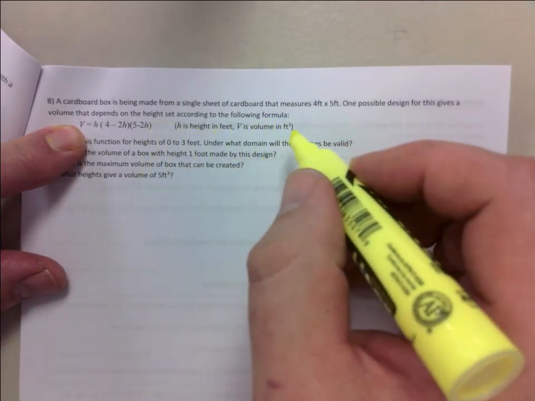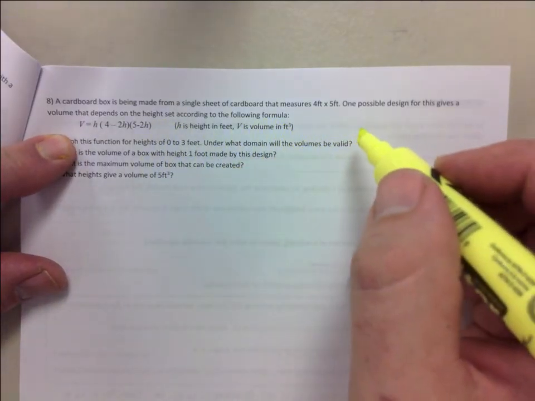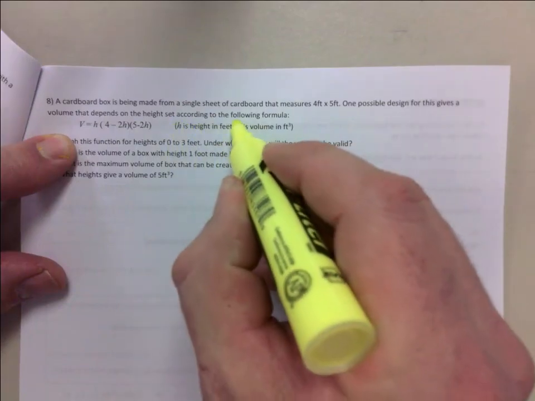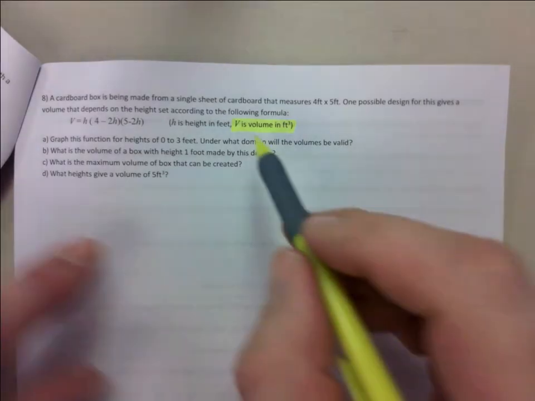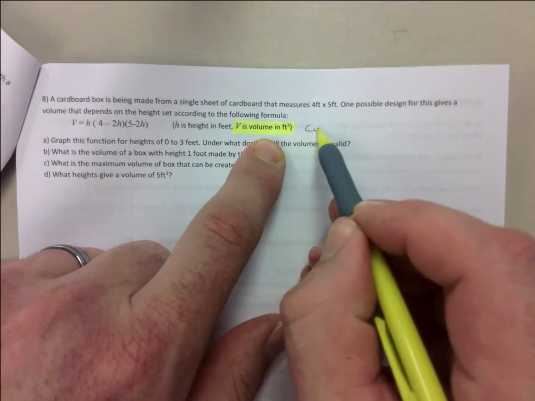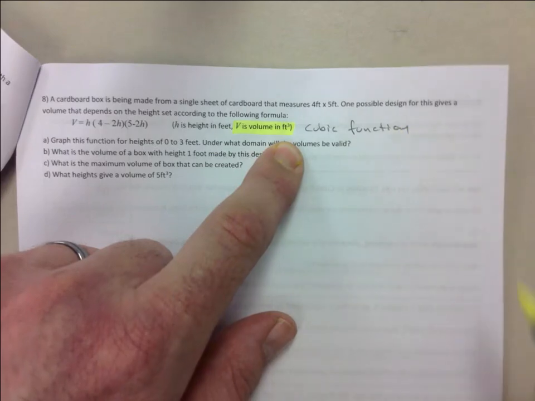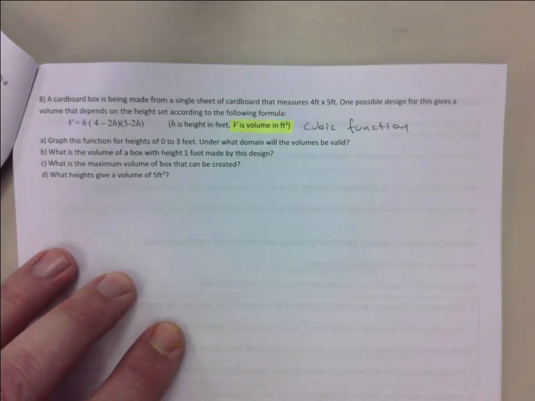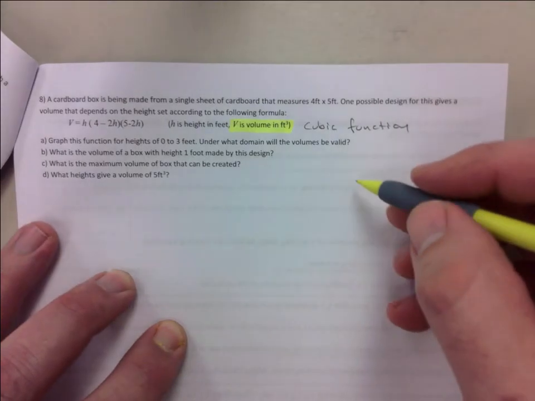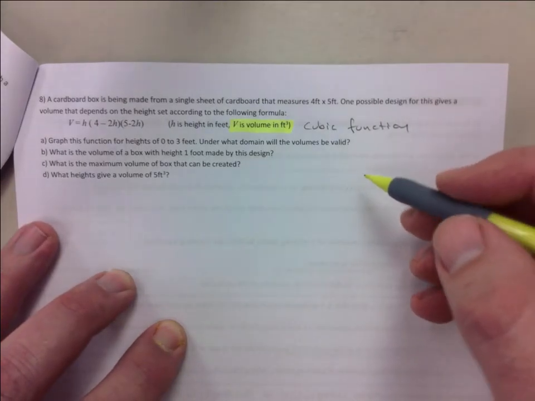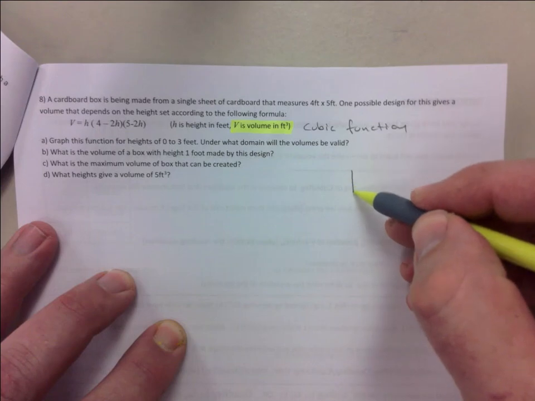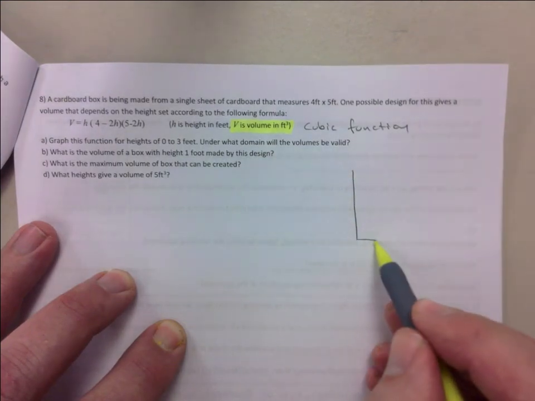Okay, so when we're comparing volume and one of the dimensions, it's going to result in a cubic function. And one thing I need you to know about a cubic function when it comes to volume in particular, in this case, make this sketch, please.